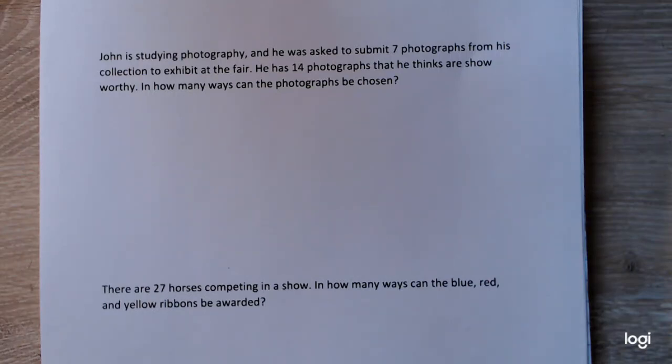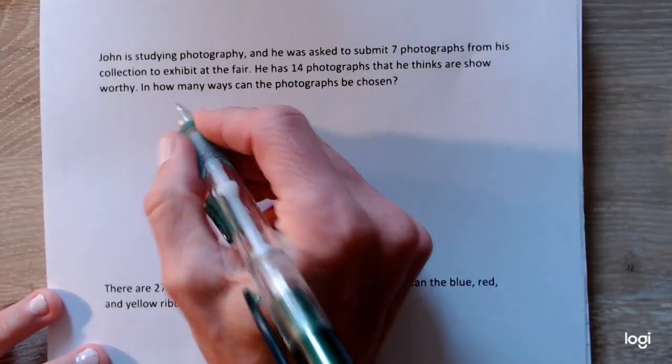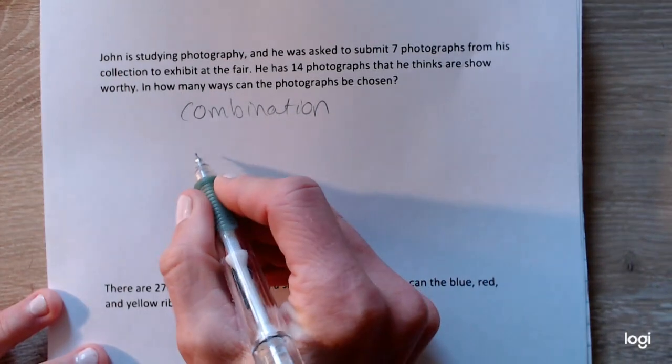This problem is a combination problem because nowhere in the problem does it state or imply that there's an order to the pictures being displayed, or a best picture, second best picture, or any sort of ranking. It's kind of like a jury selection problem. He just wants 7 photographs chosen from 14. So for this problem, it's a combination. Again, order doesn't matter.